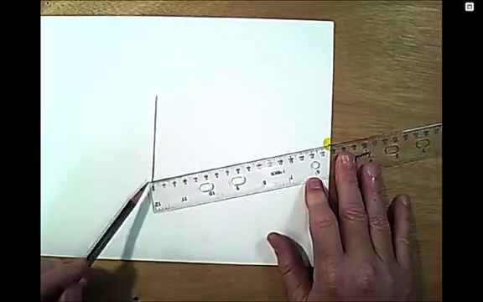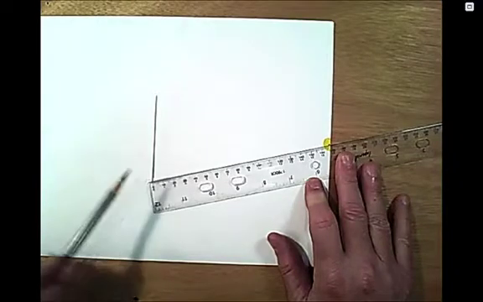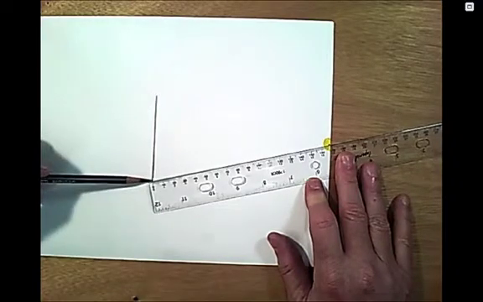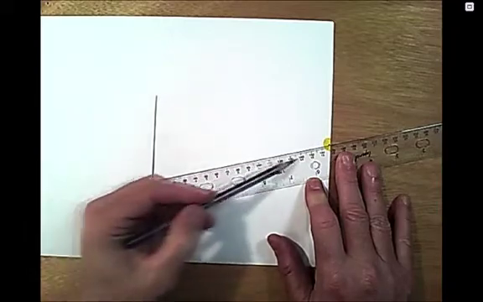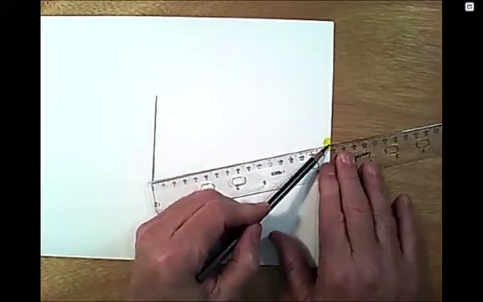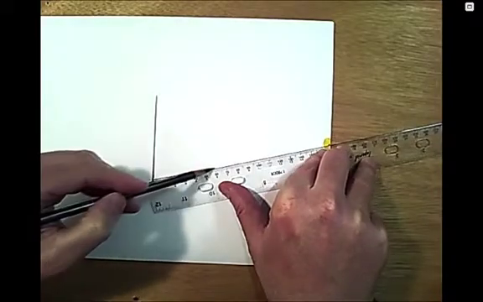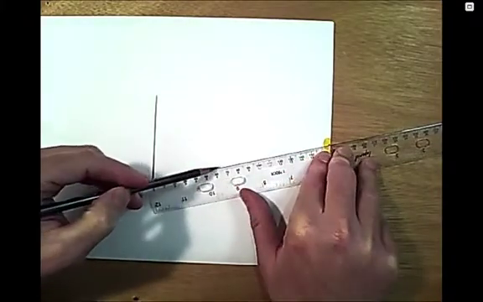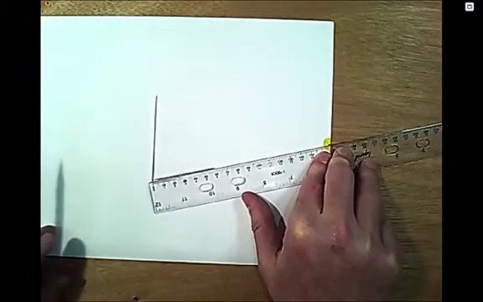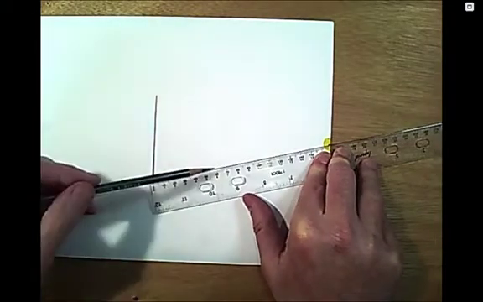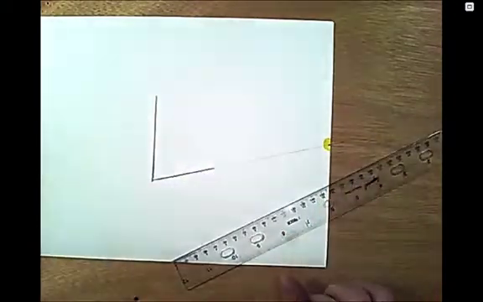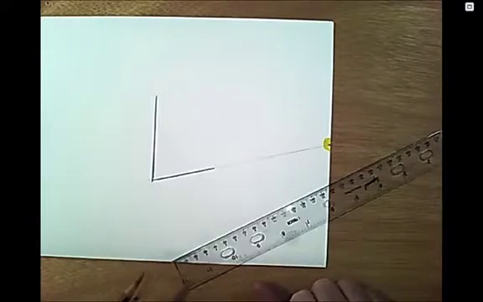So there's my vertical line, I'm at the bottom of it, and I put the other part of my ruler at the vanishing point. Now I'm going to draw a line. I could continue it all the way, but I'm not necessarily going to. I'm just going to stop there.